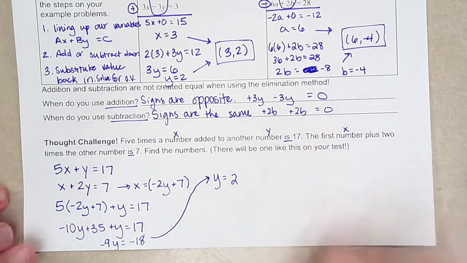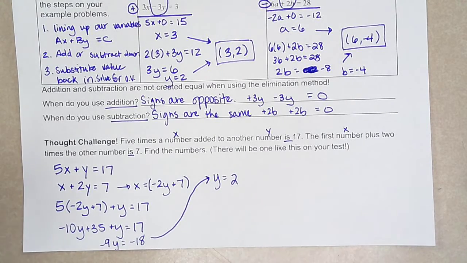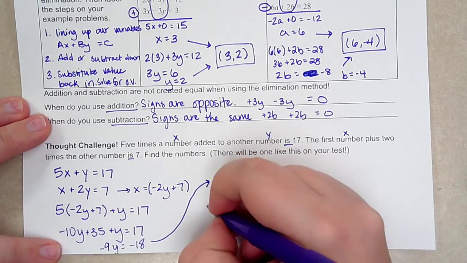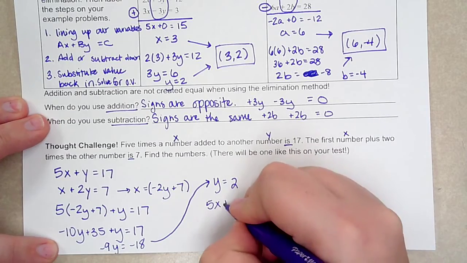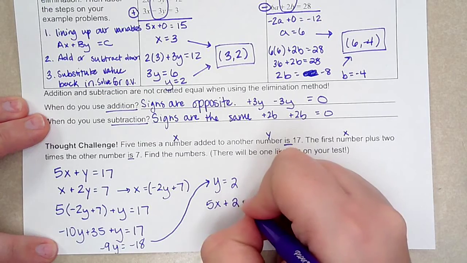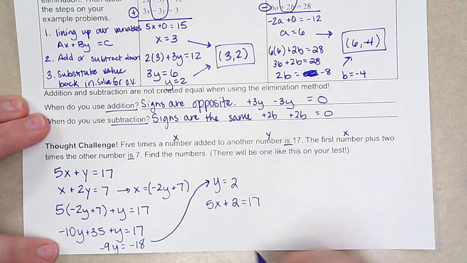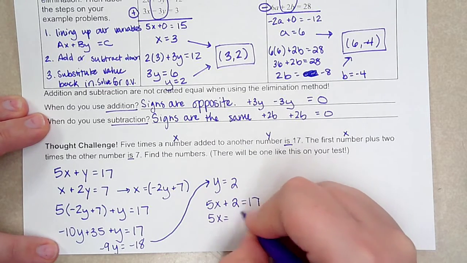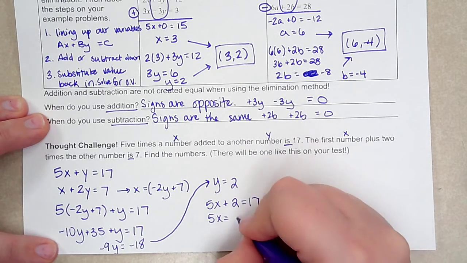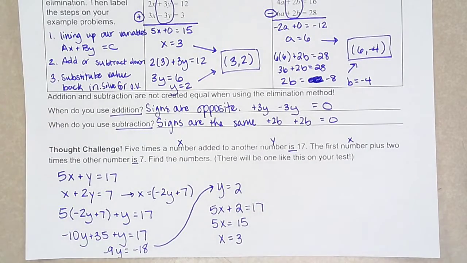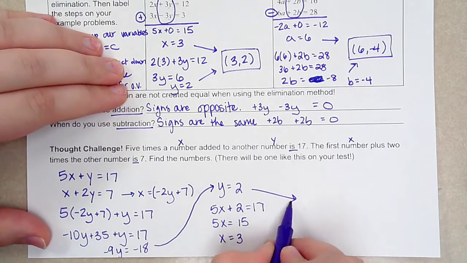Just bringing my math up here if you're following along. And then, of course, once we have that, we get to plug it in wherever we want to. This one, I don't have to multiply it by anything, so let's plug it in there. Let's do the easy route. So 5x plus y, y is equal to 2. That tells me I can plug 2 in for y, equals 17. And solve. 5x equals, minus that over, it's positive, so subtract 2 is 15. Divide both sides by 5. I get 3.